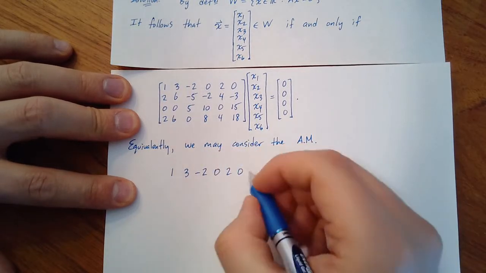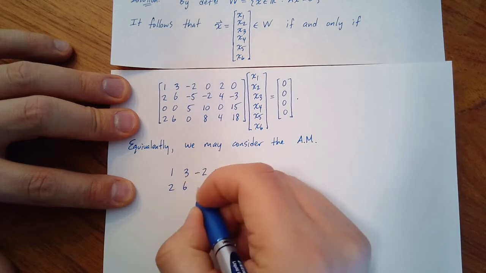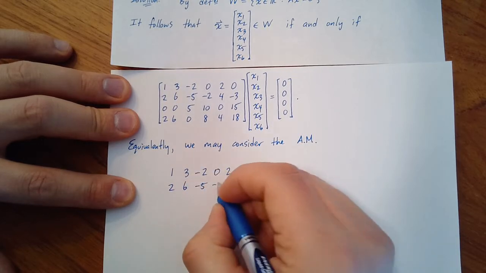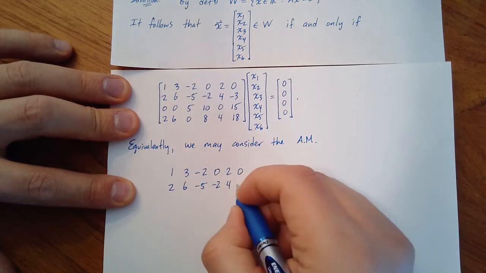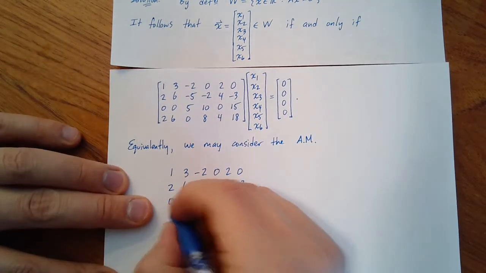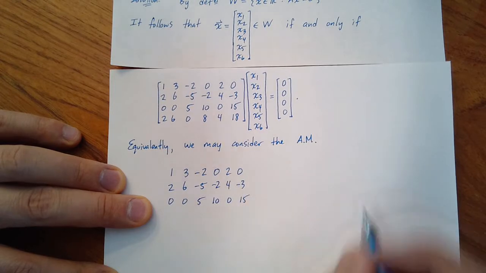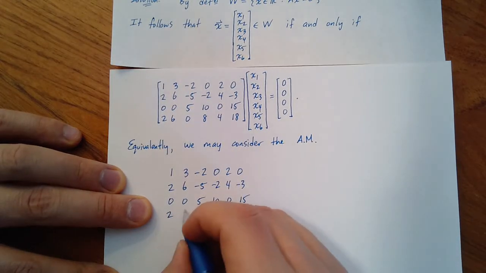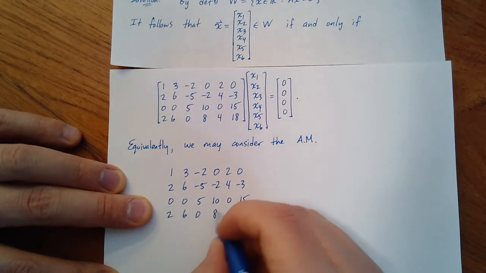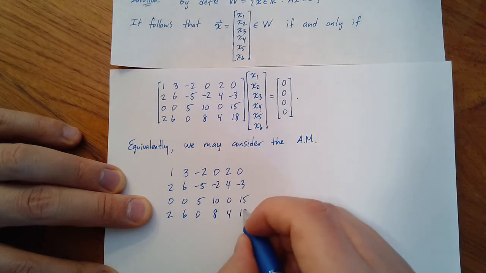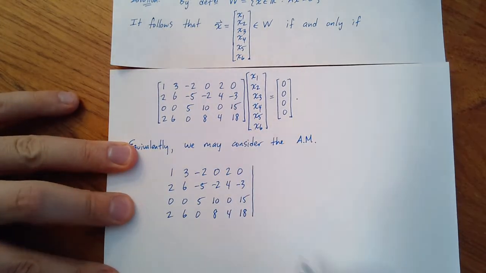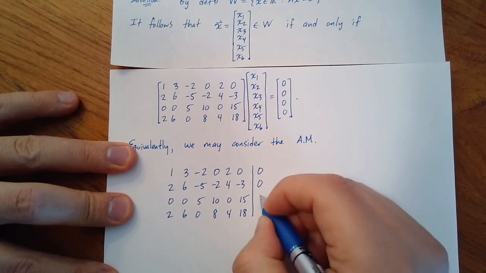So that's the first row. The second row, 2, 6, -5, -2, 4, and -3. And then the next row, 0, 0, 5, 10, 0, 15. And then our last row again, 2, 6, 0, 8, 4, 18. I'm going to draw my vertical line, and then I'm going to write my constant column.